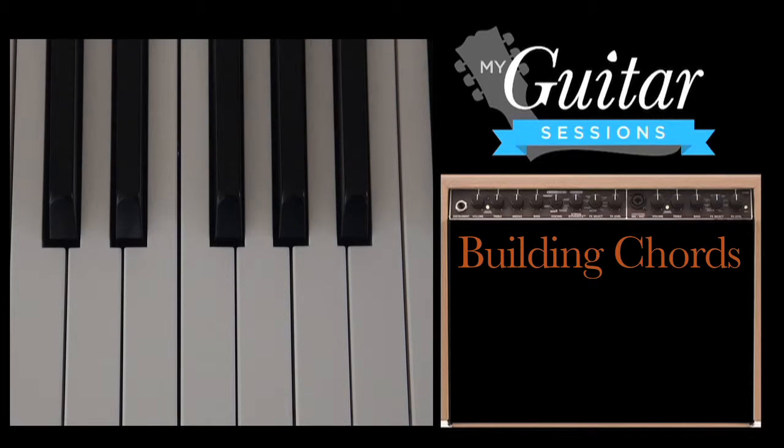All right, let's take some time now to talk about chord building. Looking at the piano here, I'm focused just on one octave. We're going to do everything here in the key of C because there's no sharps or flats. So when it comes to building some of these chords and we need to flatten the 3rd degree or flatten the 7th degree, you'll easily be able to see where that change is being made.